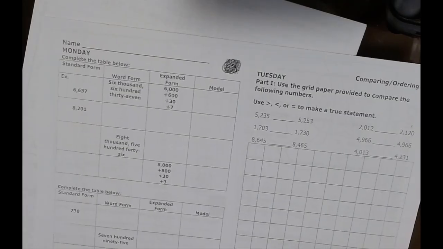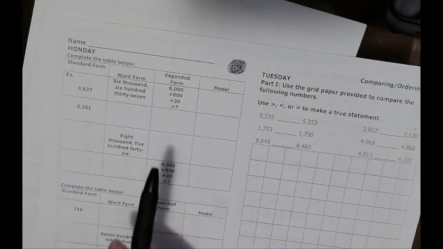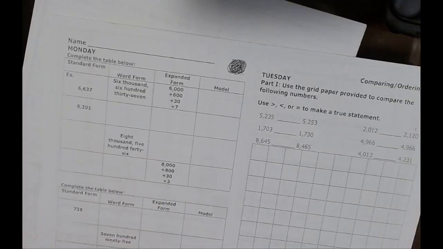It's a lot of reviewing for place value. I know that we are starting a new unit this week, but going by test scores this last week, we're going to keep hitting this hard, and you will see this as a review as we move forward. All right. So Monday, it tells you to complete this table, and it gives you an example.